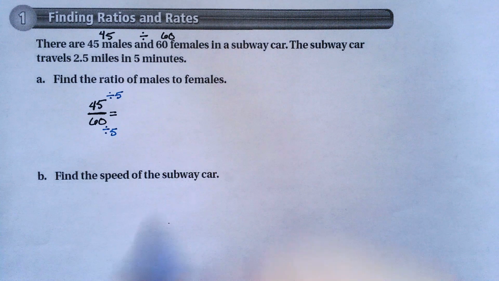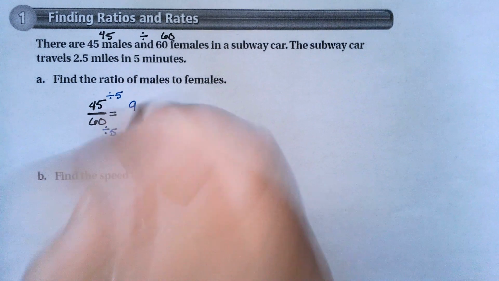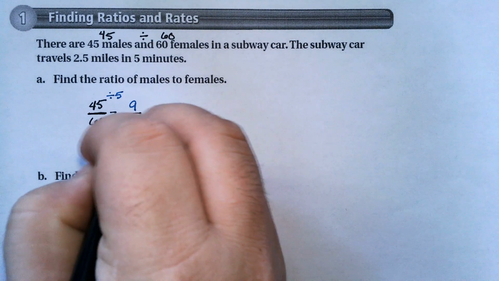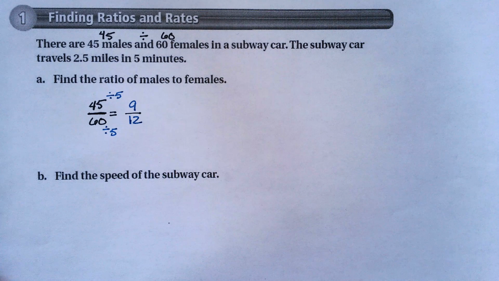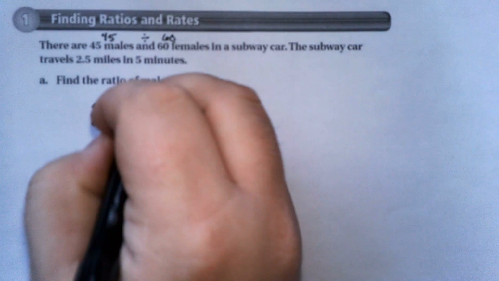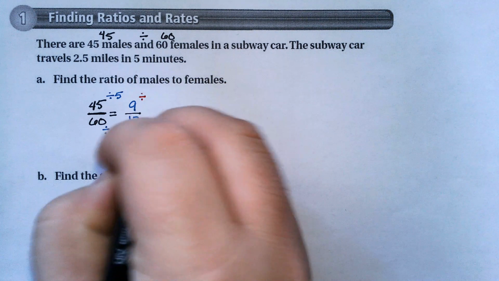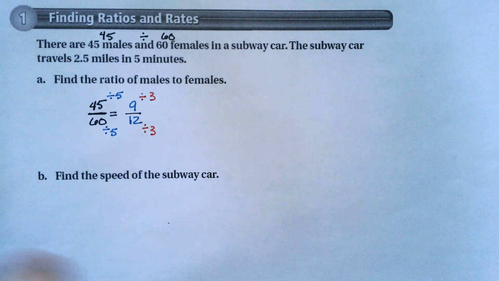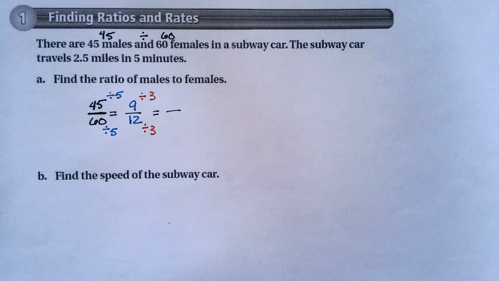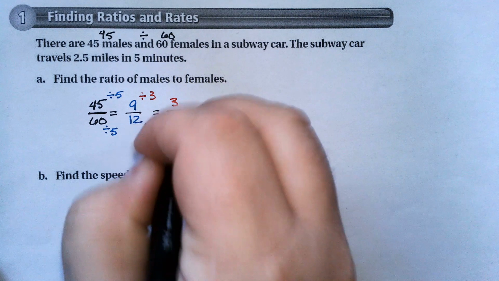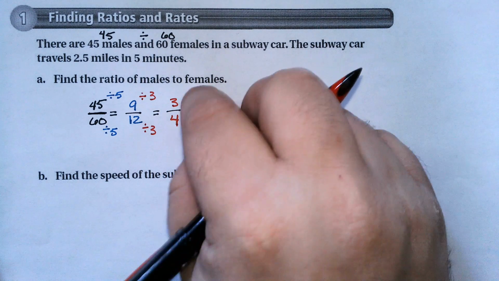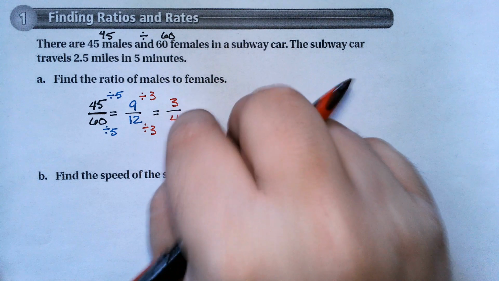When I do that, I get 45 divided by 5, which is 9, and when I take 60 divided by 5, that's 12. I'm not done yet, because thinking back to my multiples, 9 and 12 are both divisible by 3. So if I divide each one by 3, 9 divided by 3 is 3, and 12 divided by 3 is 4. I can't simplify this any further because I have a prime number in one or the other, and that's the number 3. So this is simplified.